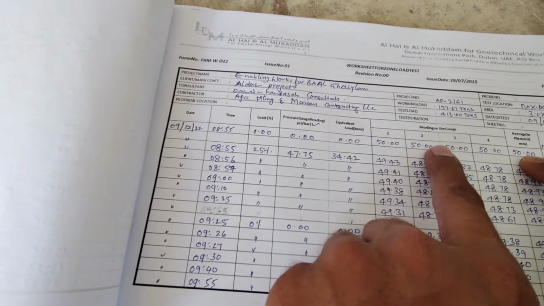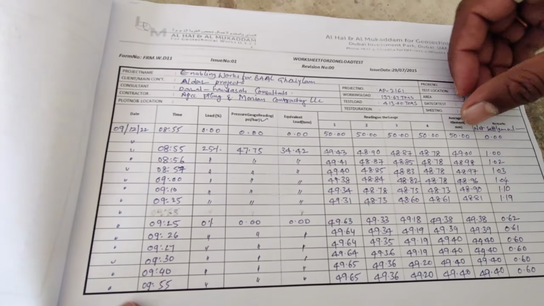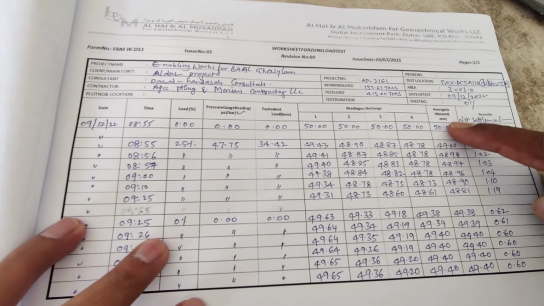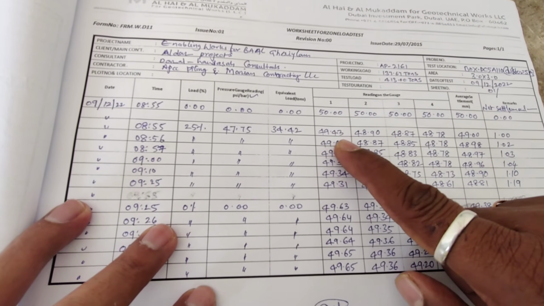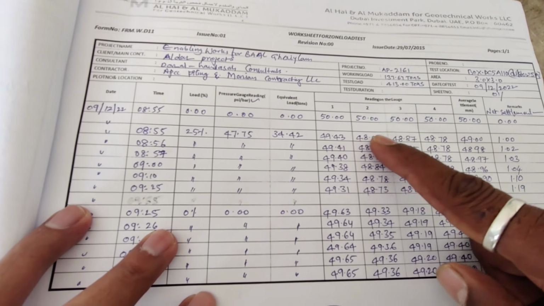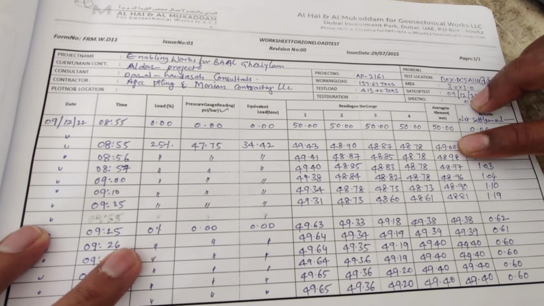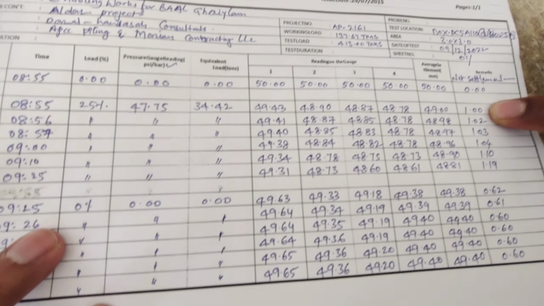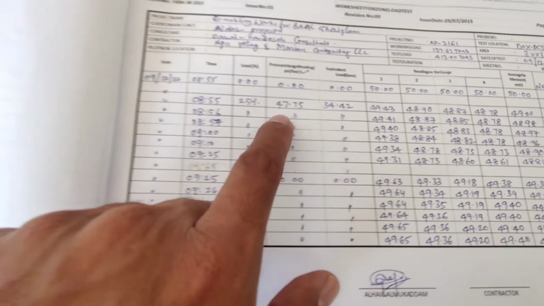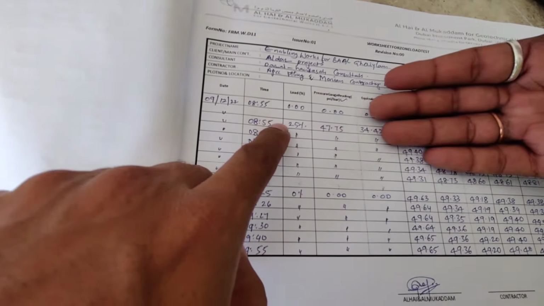This was the first average reading, and this is the starting initial reading. So we started from this. We set the dial gauges at 50 mm. When we apply load, it goes anti-clockwise, so here instead of 50 we are getting 49.43. With the 4 gauges we get the average, and we subtract this average from 50. So finally we get the net settlement here, that is 1 mm settlement, at this 25% load.